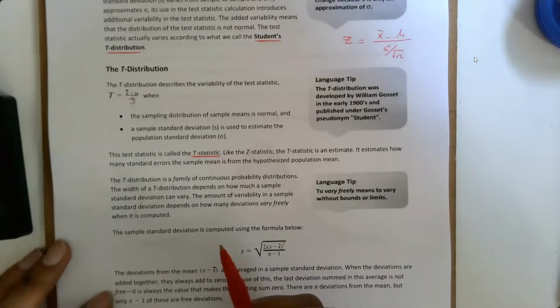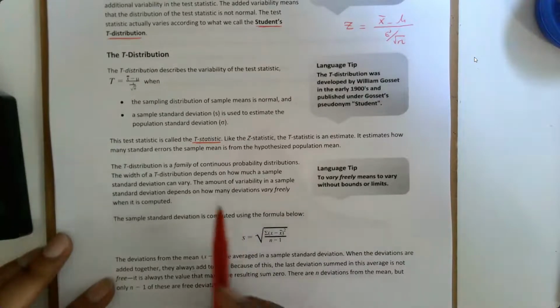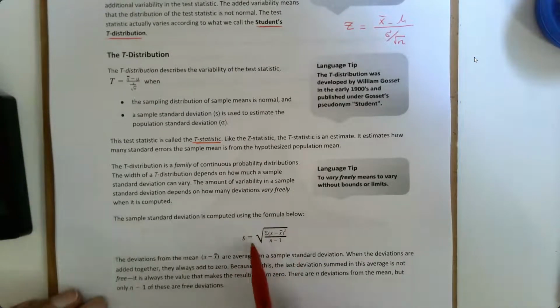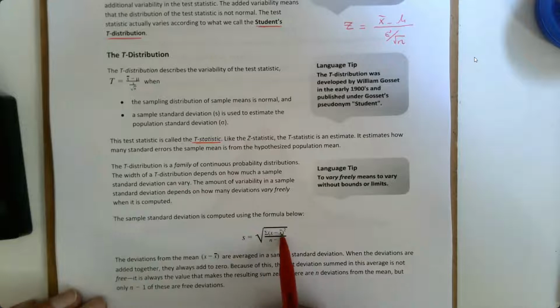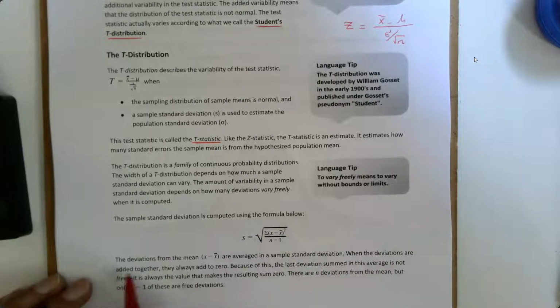The sample standard deviation is computed using the following formula. S is equal to the square root of the sum of deviations from the mean squared divided by n minus 1. The deviations from the mean, x minus x bar, are averaged in a sample standard deviation. When the deviations are added together, they always add to 0.